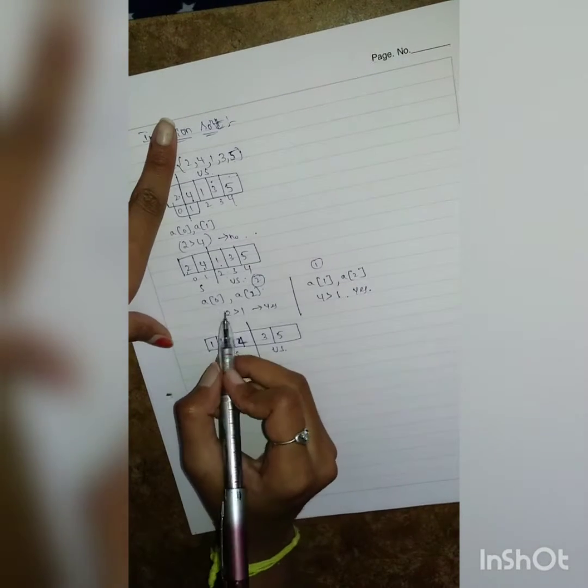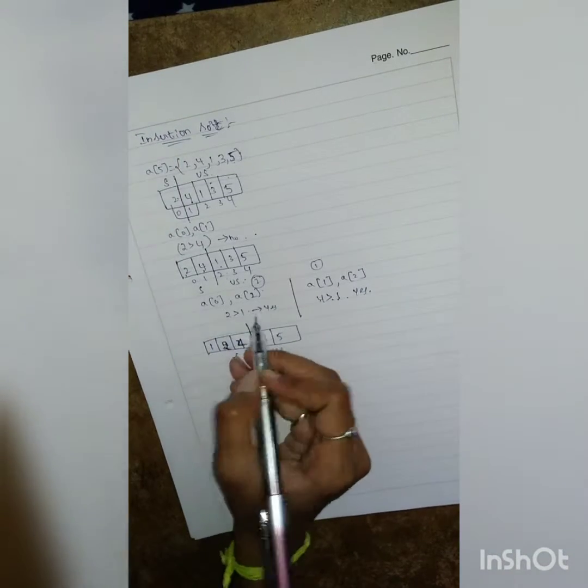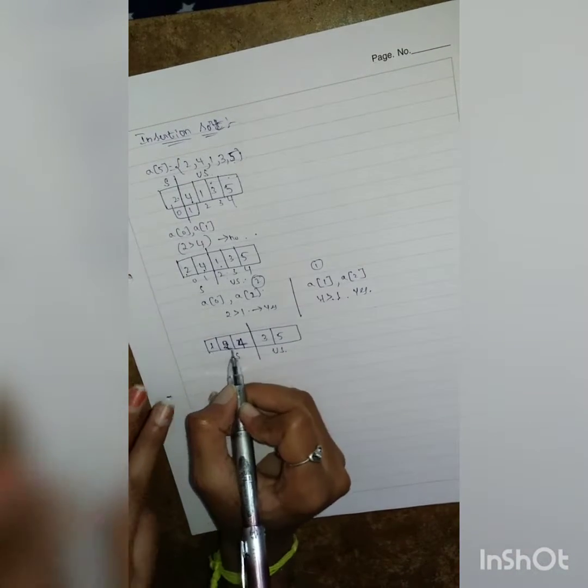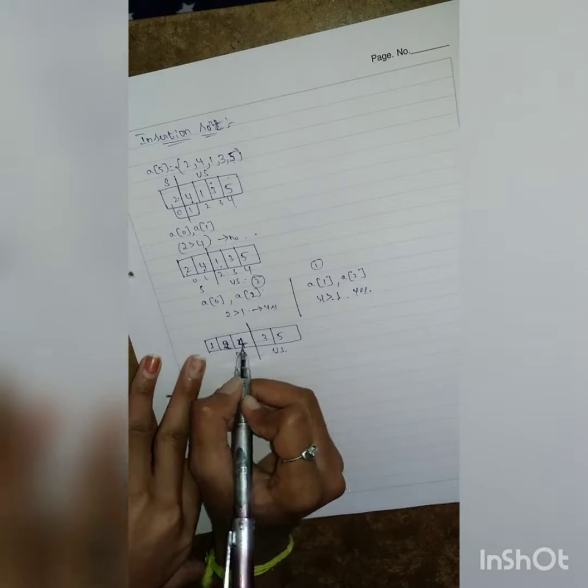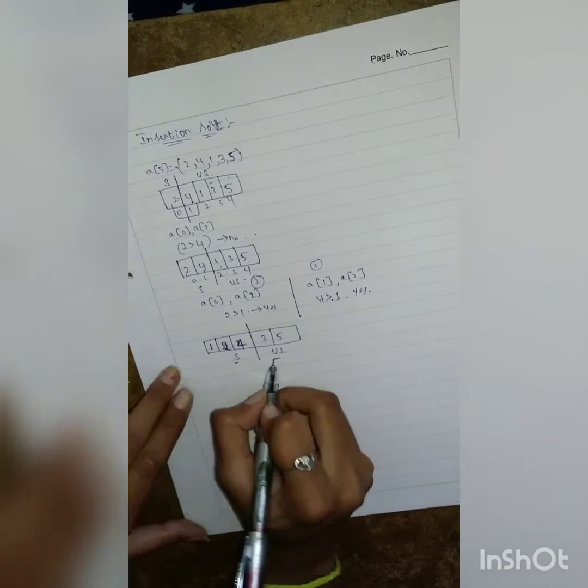So after comparing, 4 greater than 1 and 2 greater than 1, we will swap this 1 as well as swap this 2 and 4. And we take this as sorted order, this we take as unsorted order.